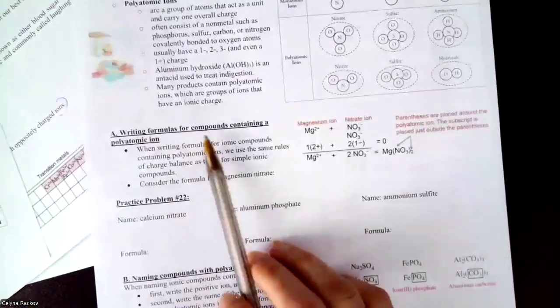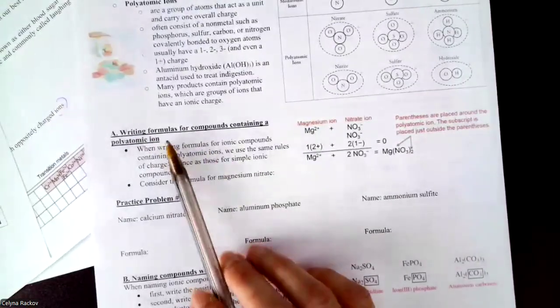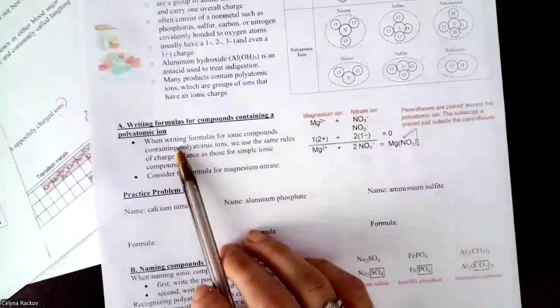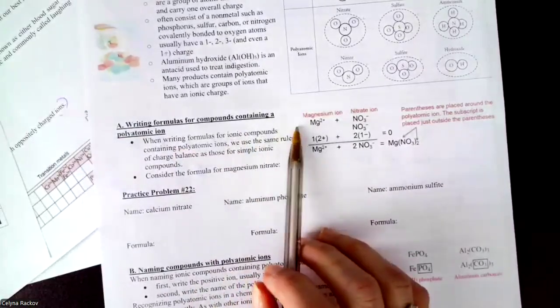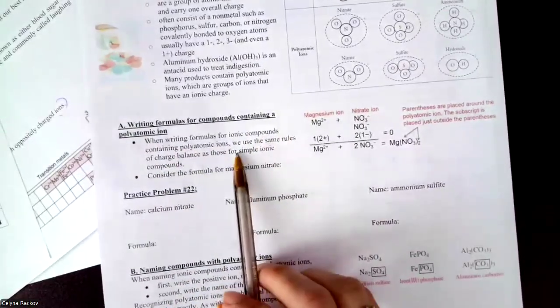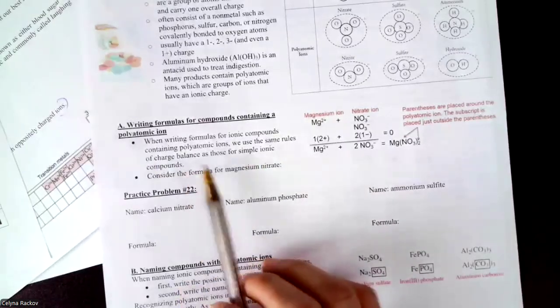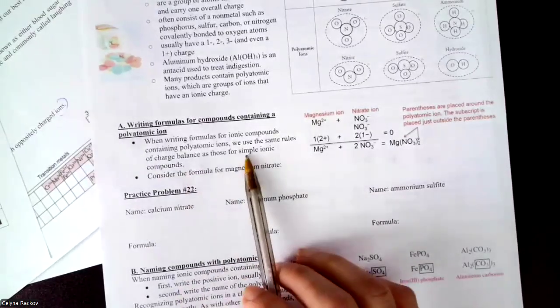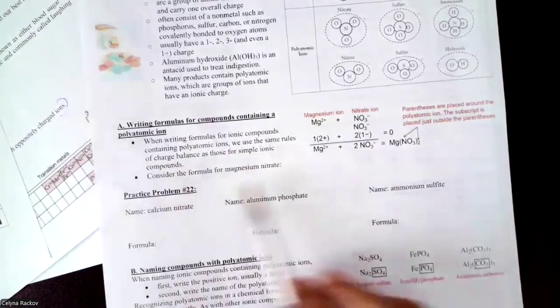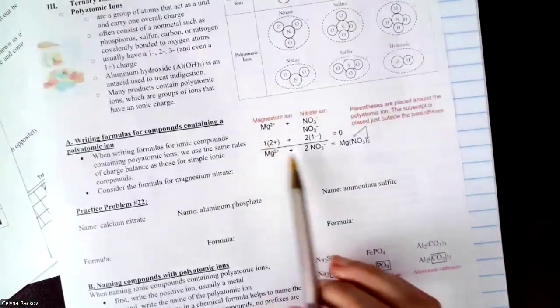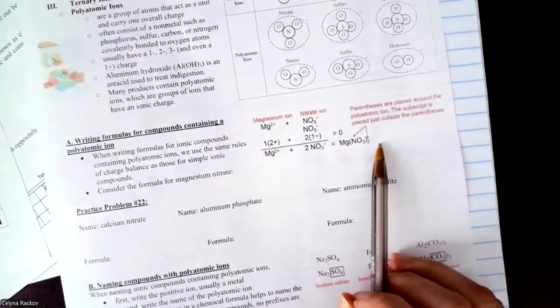Writing formulas for compounds containing a polyatomic ion. When writing formulas for ionic compounds containing polyatomic ions, we use the same rules for charge balance as for simple ionic compounds. So let's see this example here: magnesium nitrate.